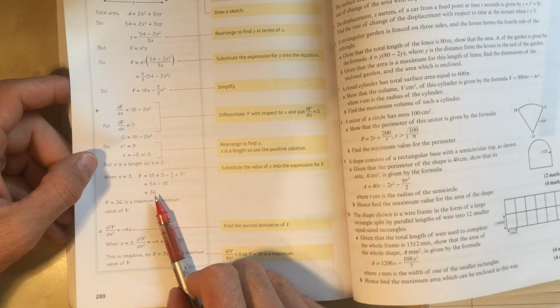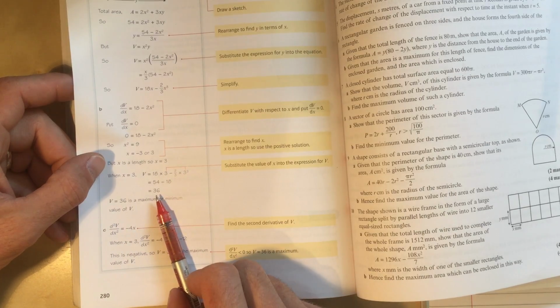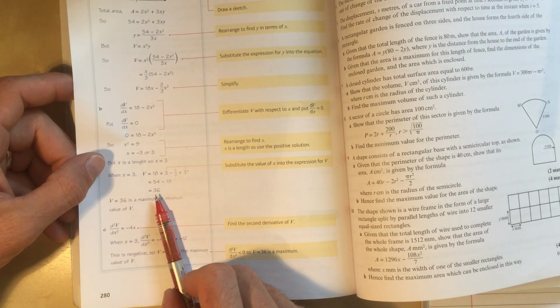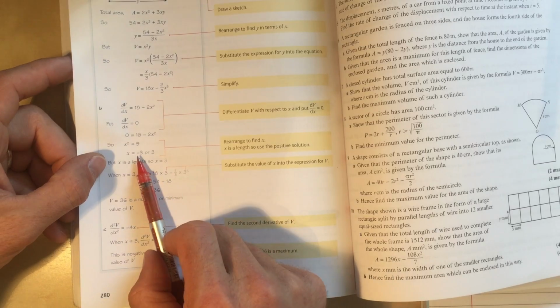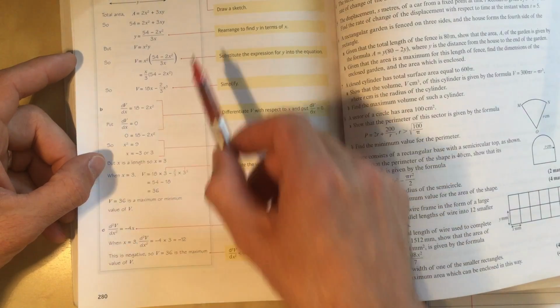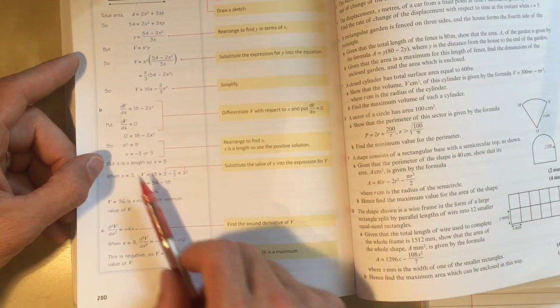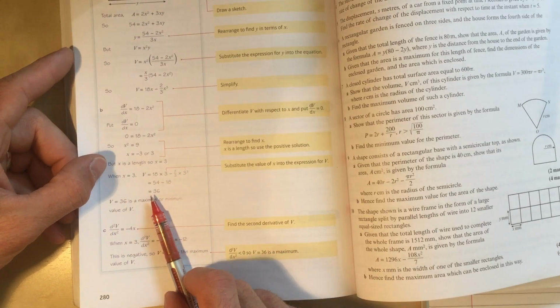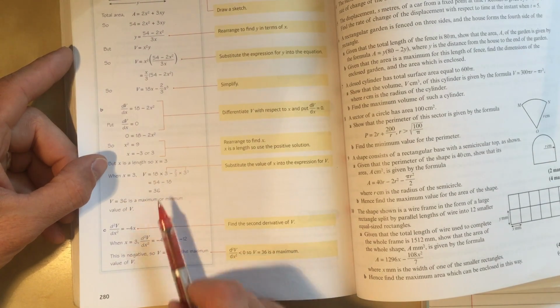Okay, now, I've got x equals 3, v equals 36. Why did I discount the minus 3? Think about the context of the question now. x is a length, so it can't be minus 3. So I've got x equals 3, v equals 36.